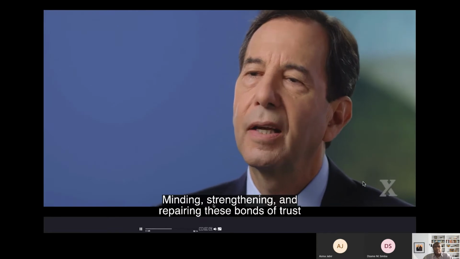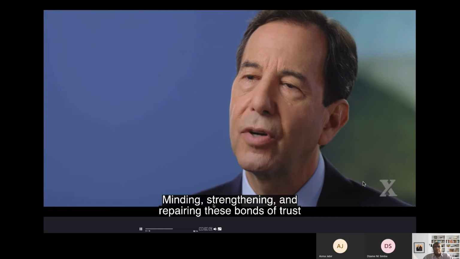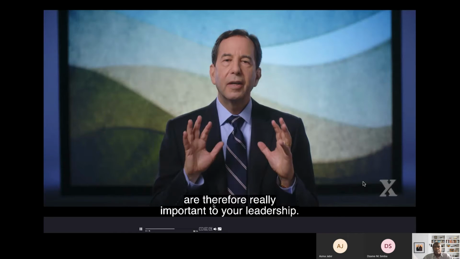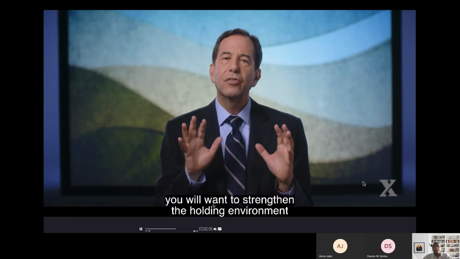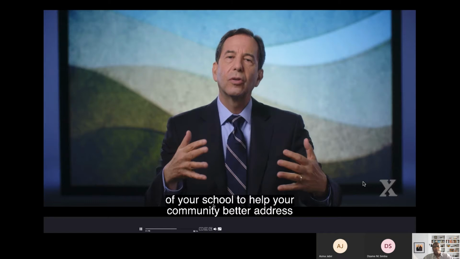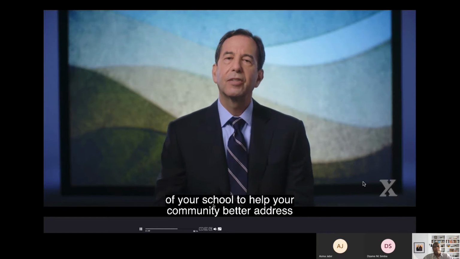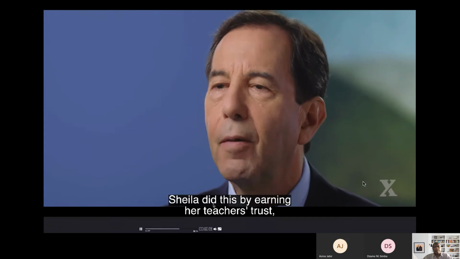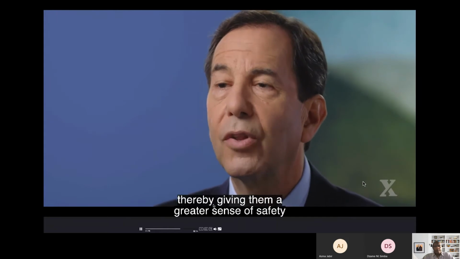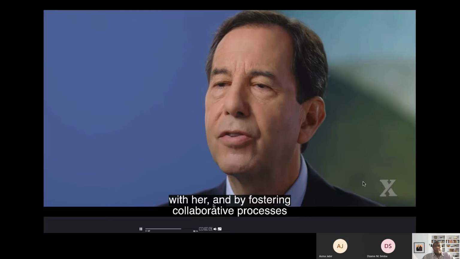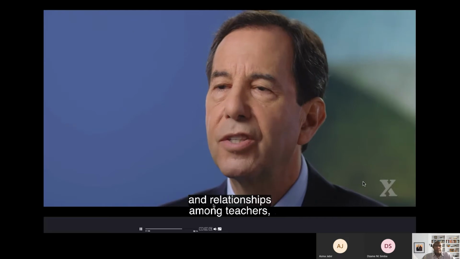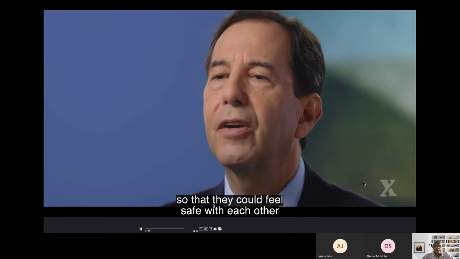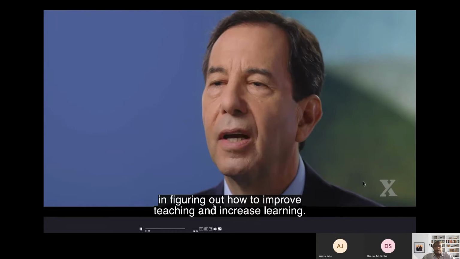Minding, strengthening, and repairing these bonds of trust are therefore really important to your leadership. To lead from your authority position, you will want to strengthen the holding environment of your school to help your community better address its challenges. Sheila did this by earning her teachers' trust, thereby giving them a greater sense of safety with her, and by fostering collaborative processes and relationships among teachers so that they could feel safe with each other in figuring out how to improve teaching and increase learning.